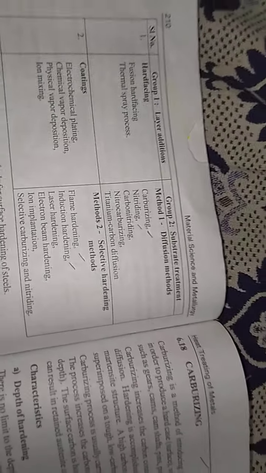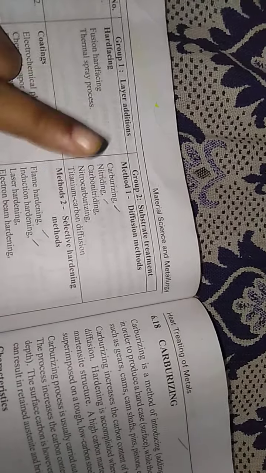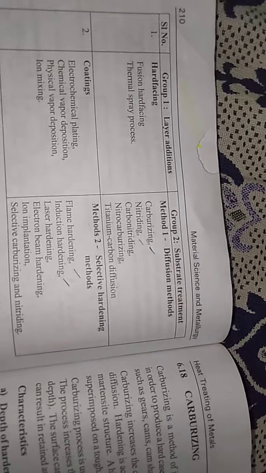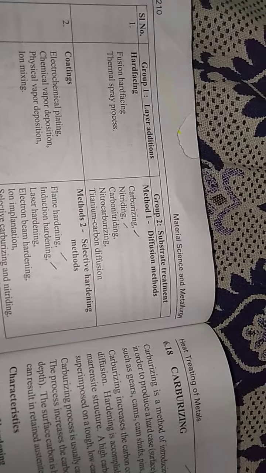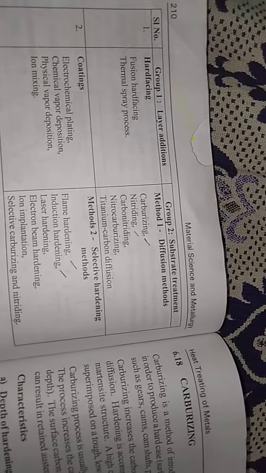So what are those interstitial or foreign elements? Carburizing means carbon. Nitriding means nitrogen. Nitrocarburizing means nitrogen and carbon. Carbonitriding means carbon and nitrogen. Titanium carbon diffusion, titanium and carbon. That means you are introducing interstitial, foreign elements to the surface. You are basically changing the chemical composition of the surface. This is one method.